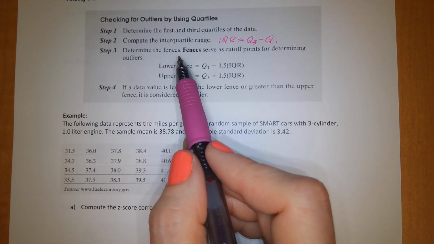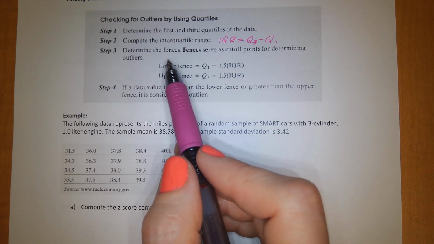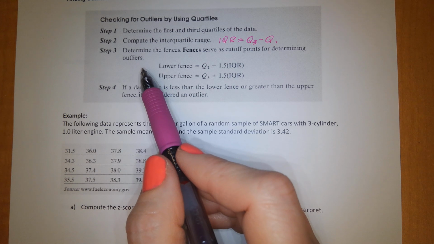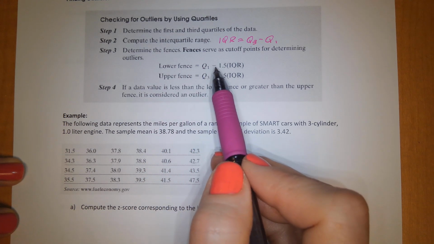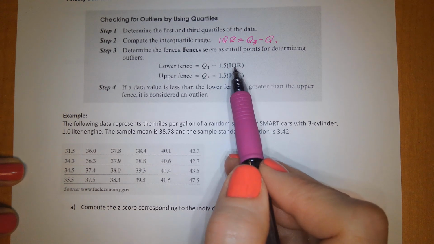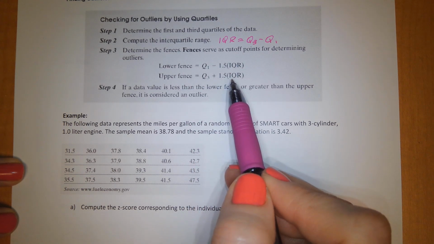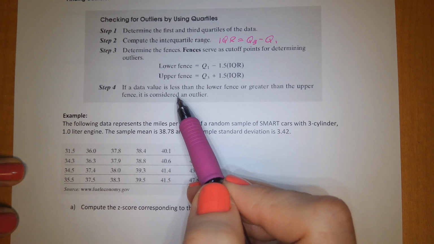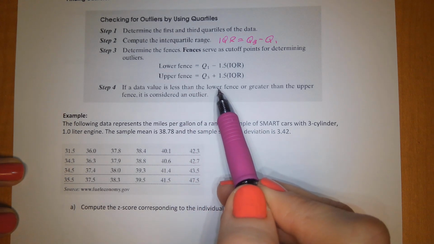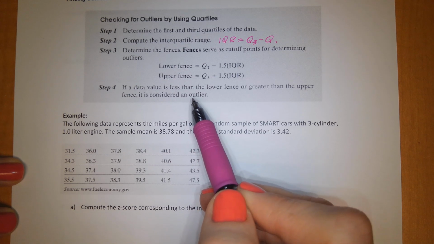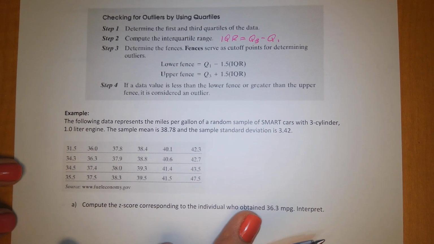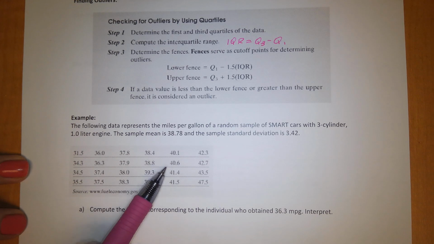Then we determine what are called the fences. The fences serve as the cutoff points for determining where the outliers may be. The lower fence is found by taking your first quartile minus 1.5 times your IQR, and then we find our upper fence in the same fashion. If a data value is less than the lower fence or bigger than the upper fence, it's considered an outlier. This will become much easier when you see this in an example down here.